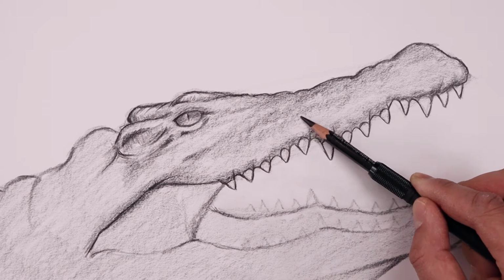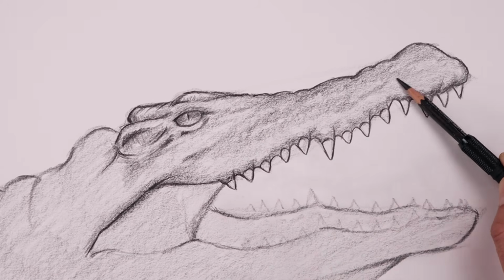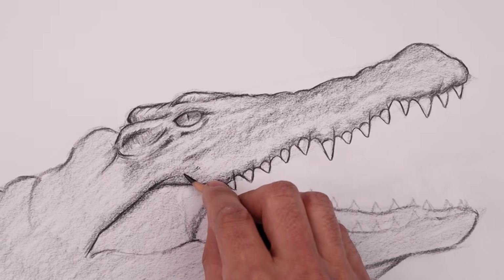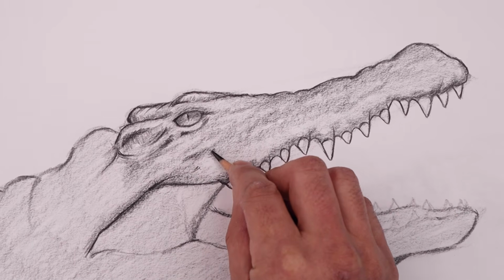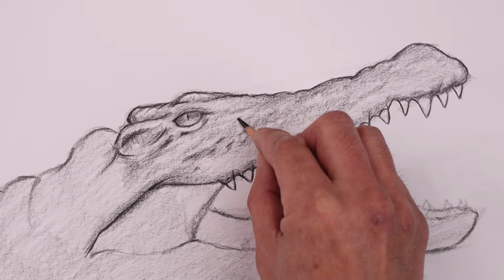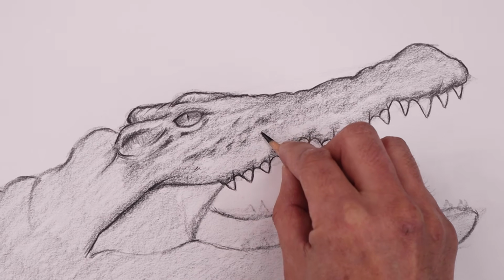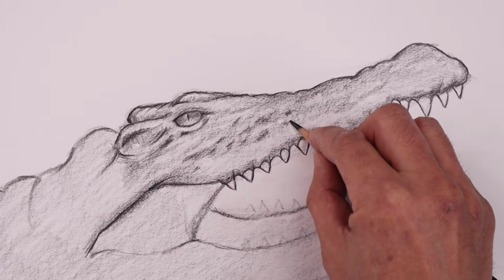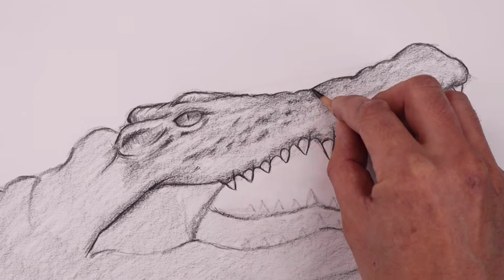Also adding some rough texture. I'm just going to enhance those scales with some short shadow lines going across.